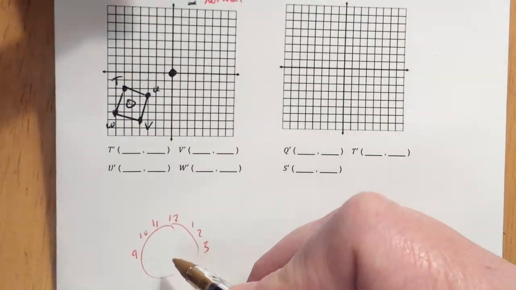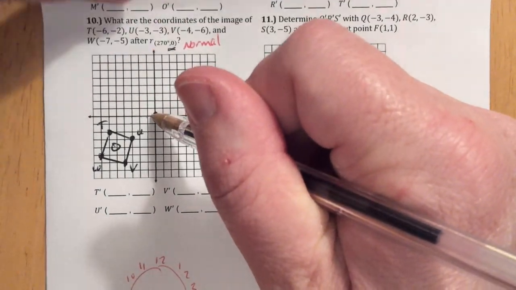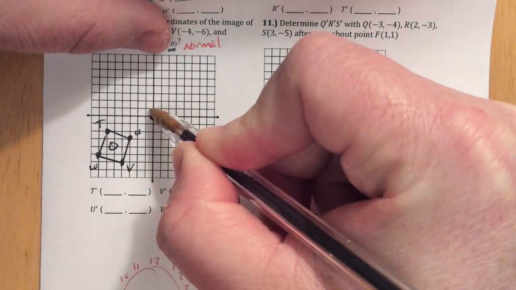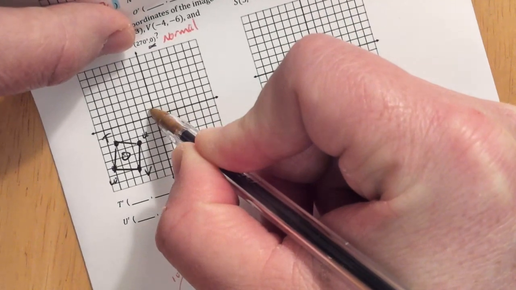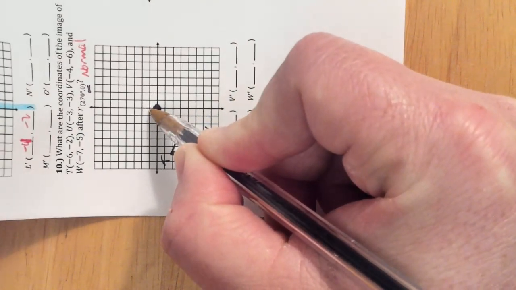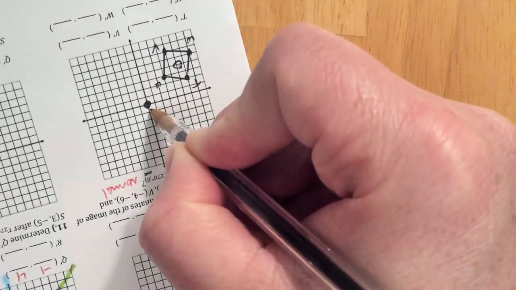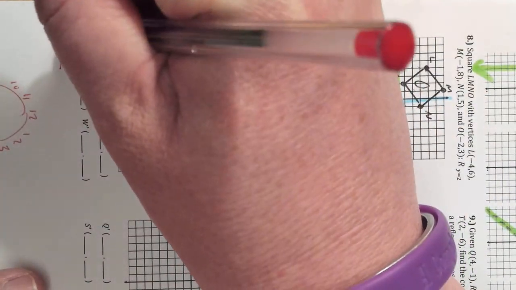So right here, my finger is right here and I want to go, they didn't tell me which way, so I automatically go counterclockwise. So 12 and my finger is going to go towards 11. So my thumb is now at 11 o'clock, and I keep turning. Boop, that's 90 degrees, and I just keep turning. Boop, that's 180. I'm completely upside down. Boop, 270. So this is up now.